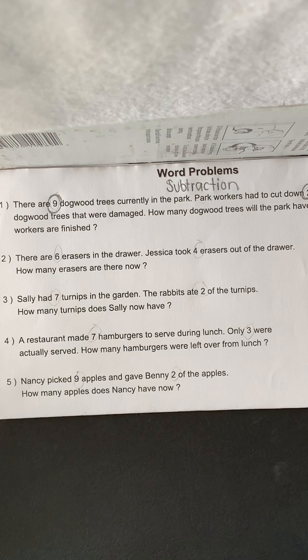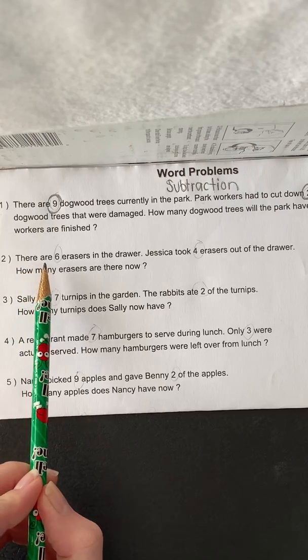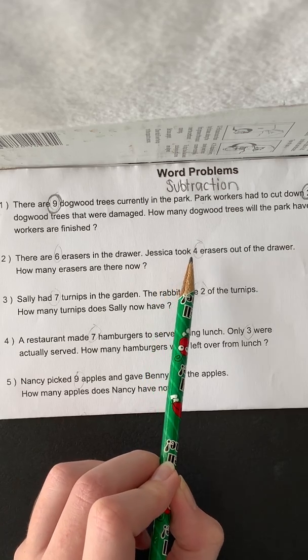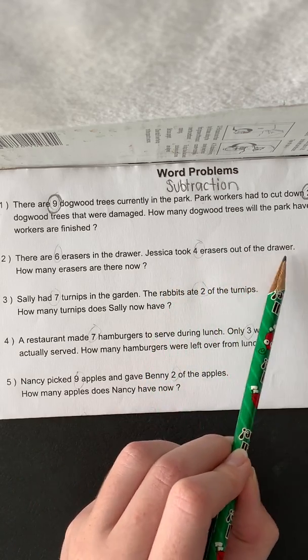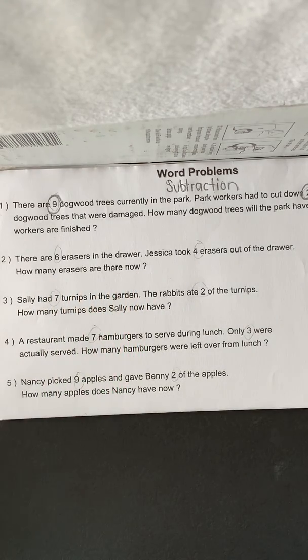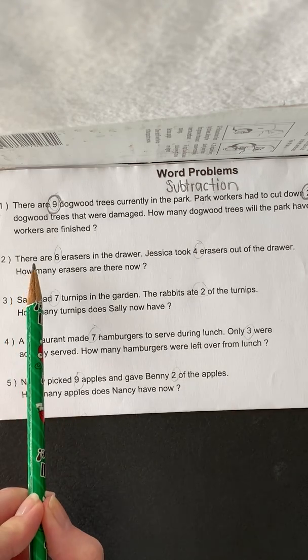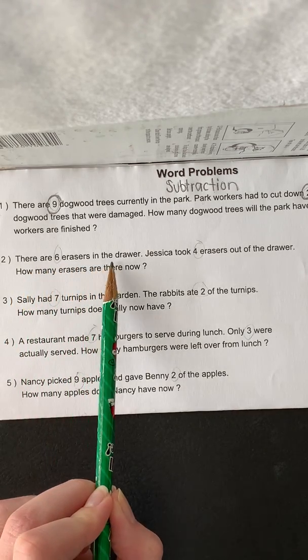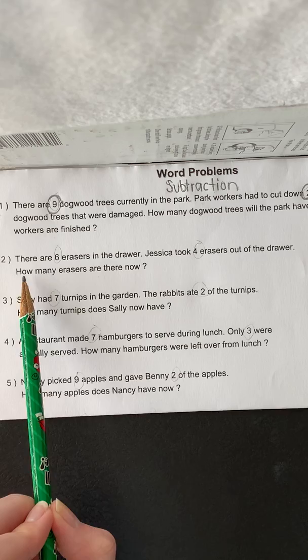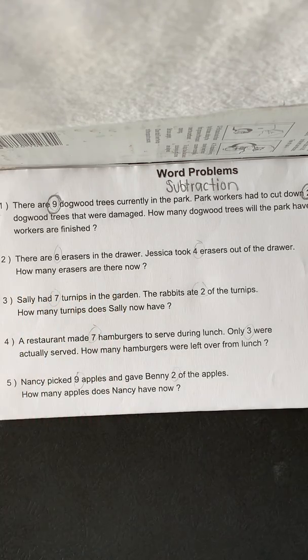My first step of answering word problems is always to read the word problem. There are 6 erasers in the drawer. Jessica took 4 erasers out of the drawer. How many erasers are there now? Now, I'm going to go ahead and read the problem once more to make sure I know what is being asked. There are 6 erasers in the drawer. Jessica took 4 erasers out of the drawer. How many erasers are there now?